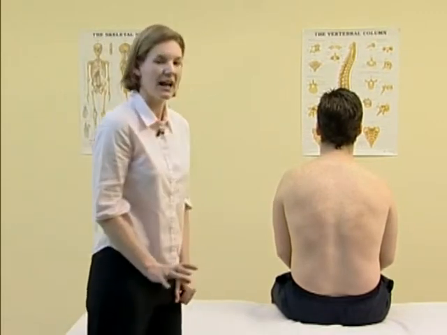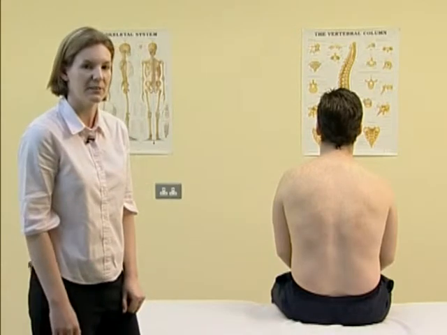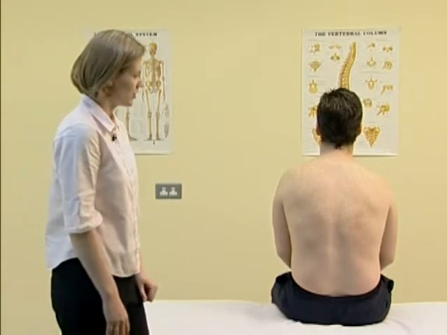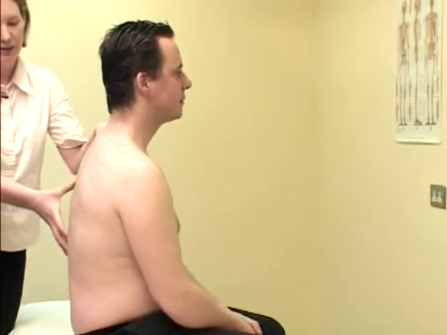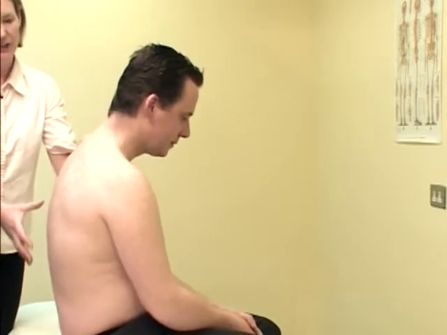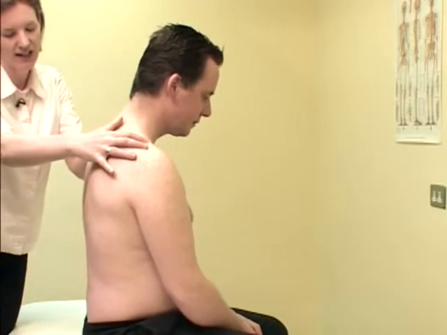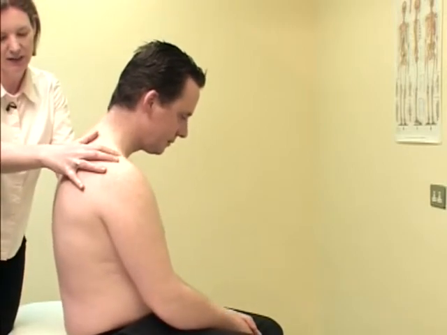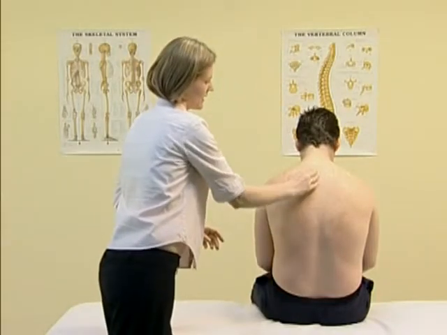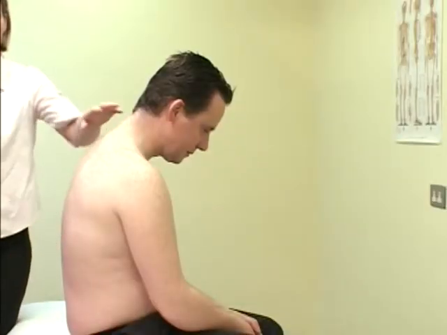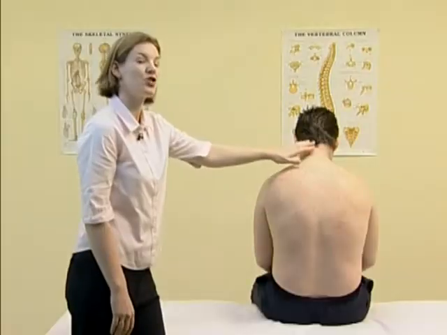Just to demonstrate how posture between the cervical and thoracic spines are interlinked, what I'm going to do is just get you to slouch a little bit more. And now just come up tall. Okay, and just let yourself slouch, just let yourself relax, let yourself give in the middle. So as somebody goes into a thoracic flexion, their head will also change position.